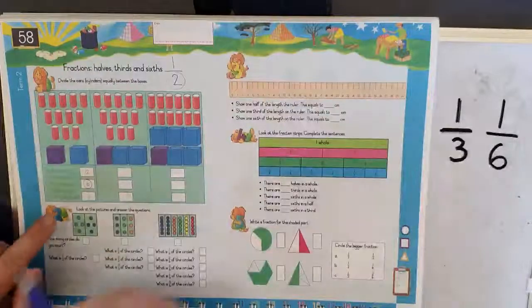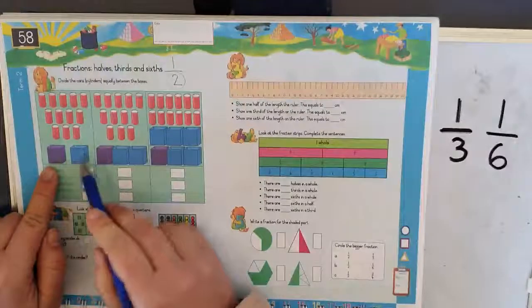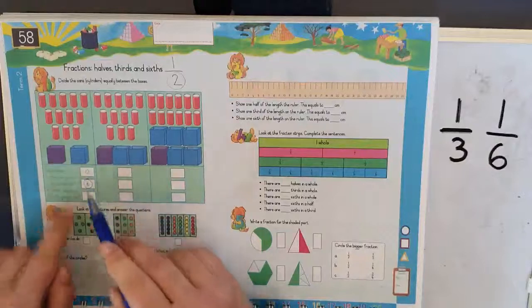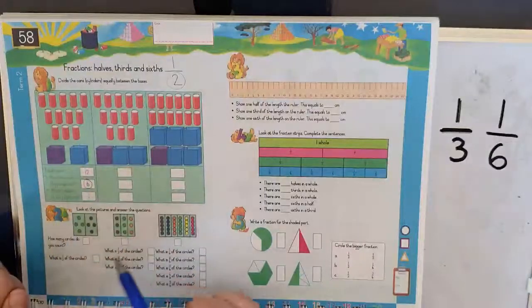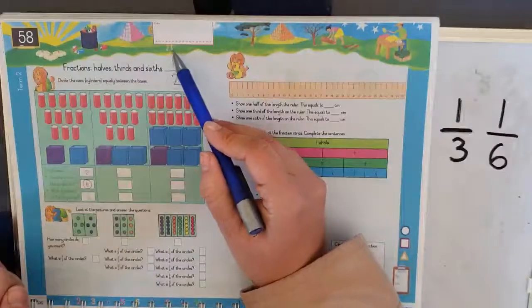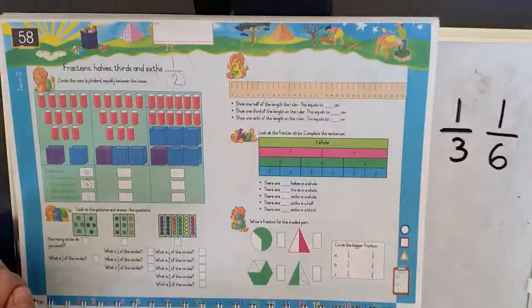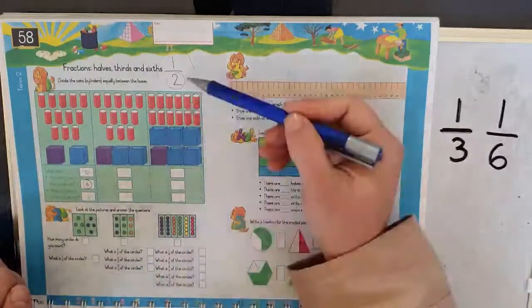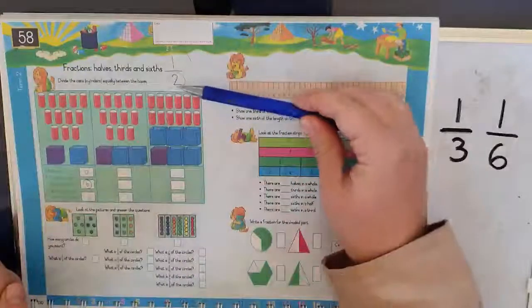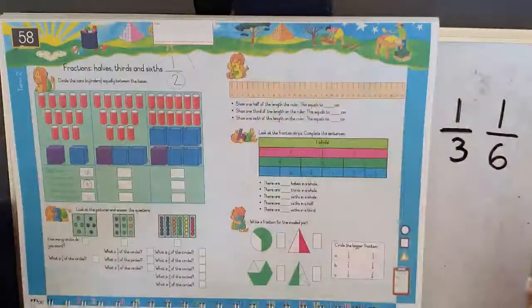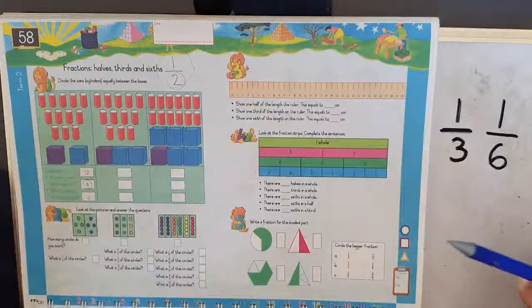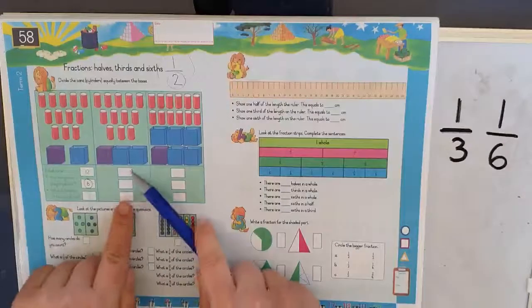So what is the fraction? There are 2 boxes, there are 2 parts, and we are dividing it into half. And half will always look like that. Okay, it will never be any other number at the top, and there will never be another number at the bottom if we talk about a half.